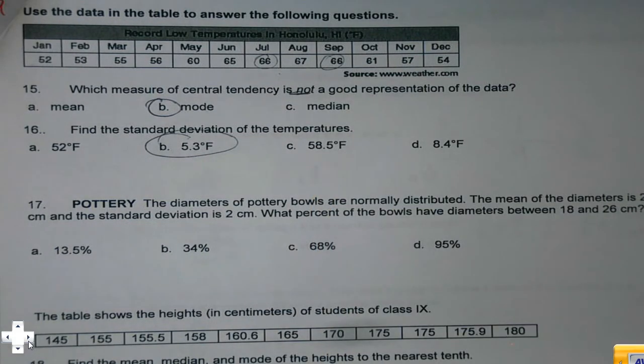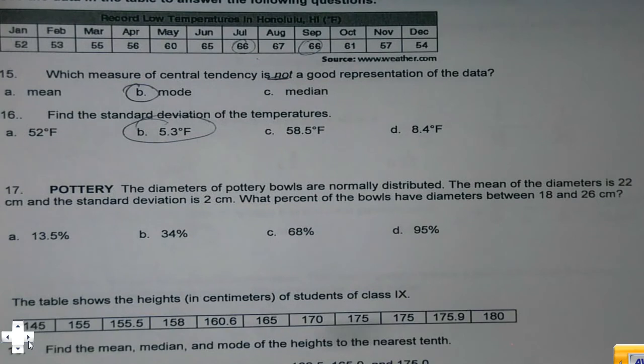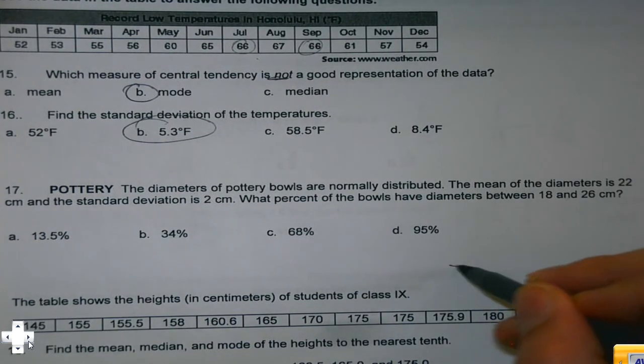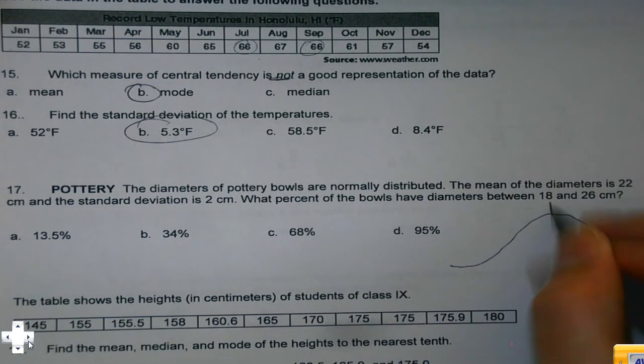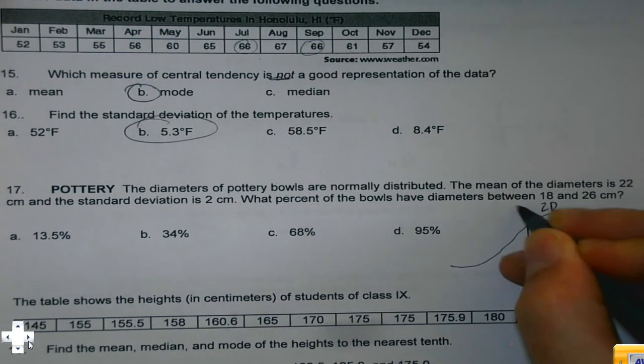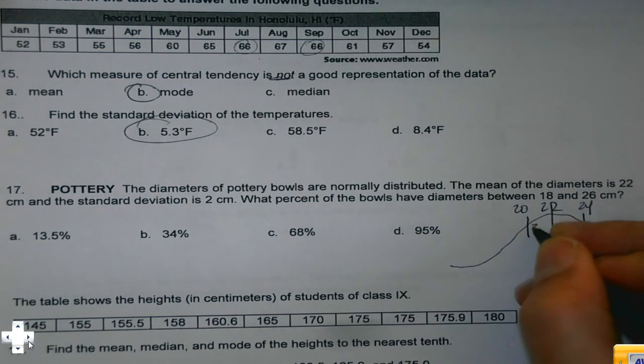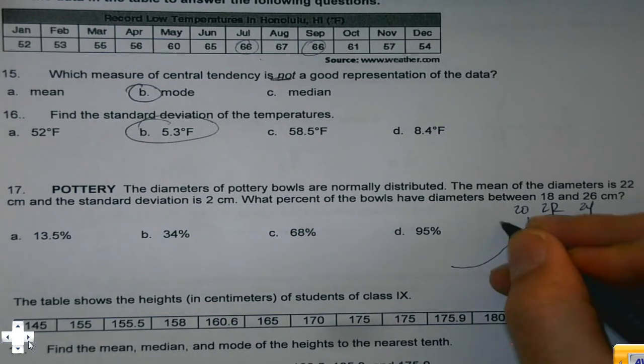All right, pottery. Diameters of pottery bowls are normally distributed. The mean of the diameters is 22 centimeters, standard deviation is 2. What percent of the bowls have a diameter between 18 and 26? Okay, remember, when we're looking at these, the mean is 22. As I go off a standard deviation to each side, I catch 34% of my information.